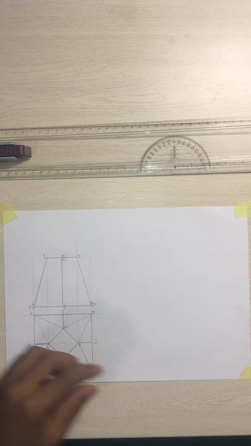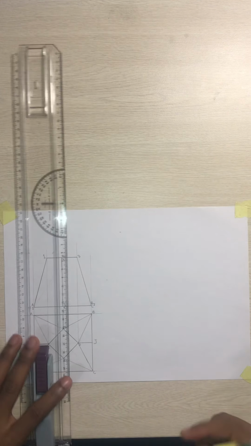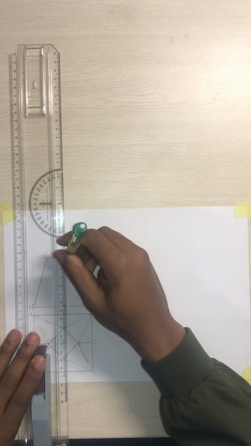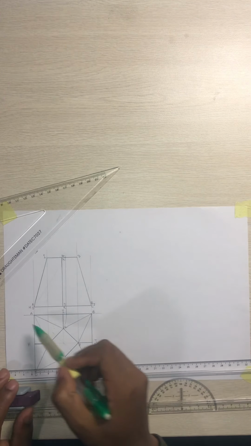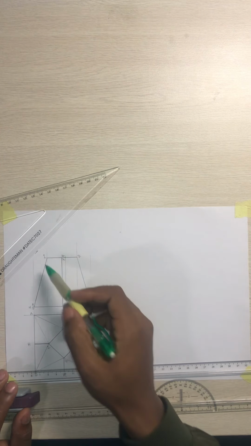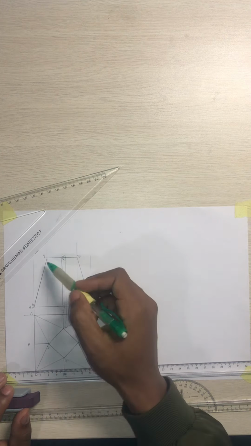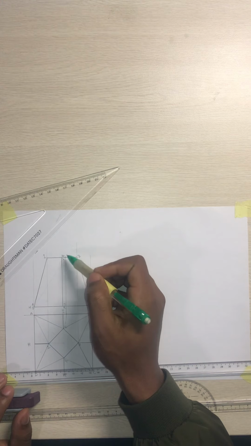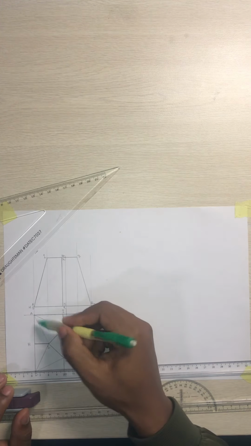Then you're going to find that point here next to I. Then you project your true length up there. As you can see, it starts from A to 1. So our A is here. Then our 1 is between 3 and 2, because it's from here to here.